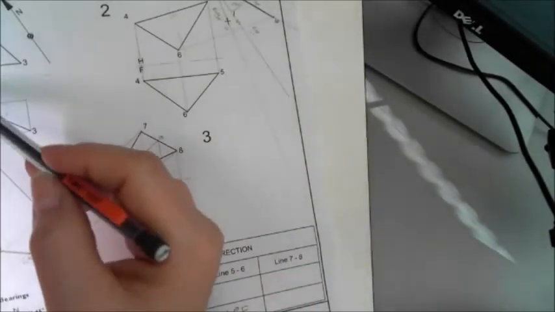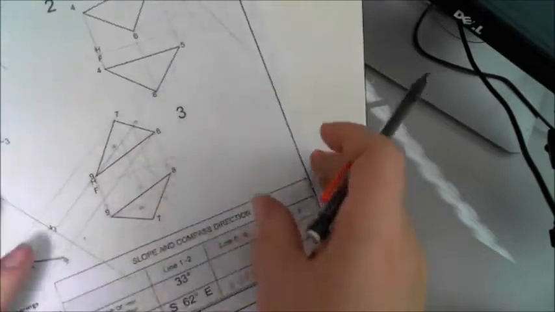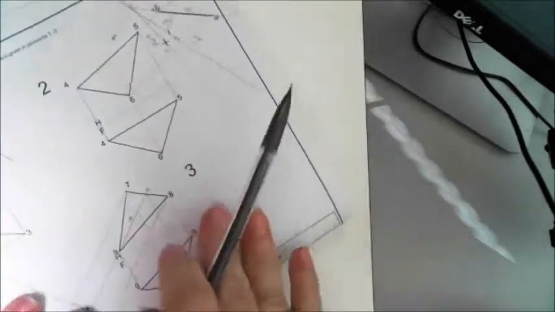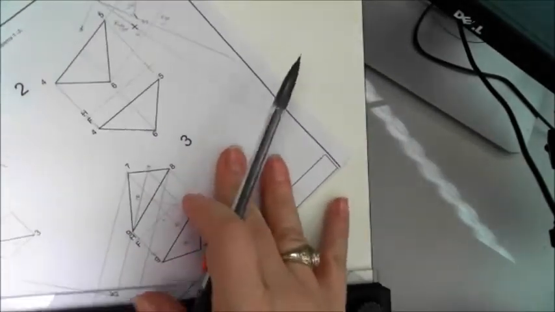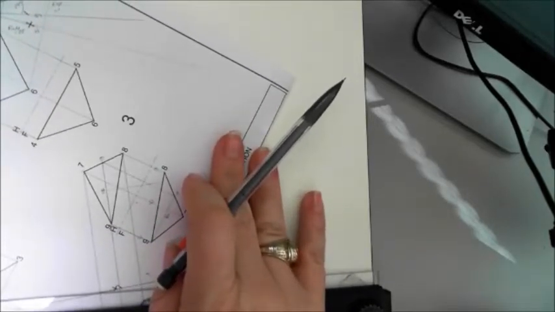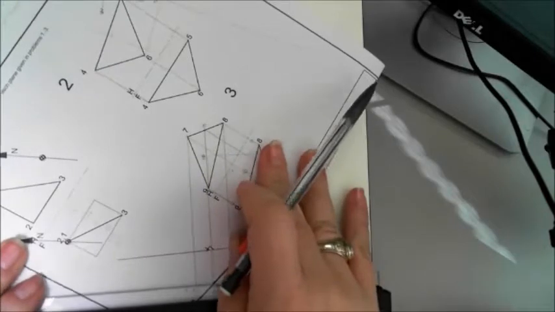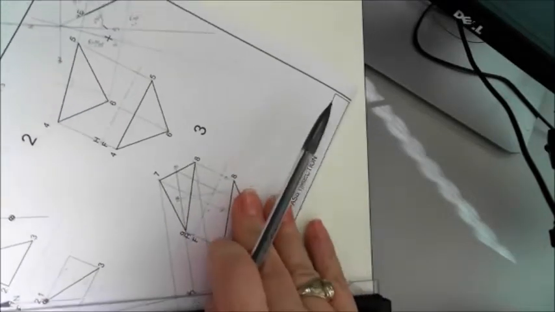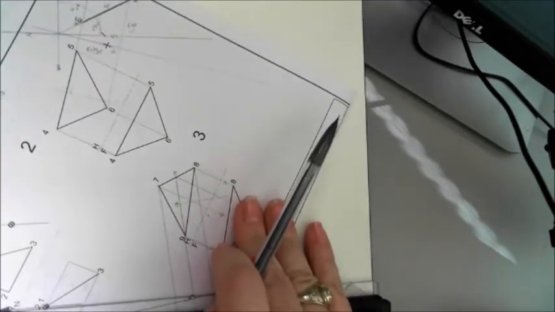You have to transfer that direction to north, to find the north, this north, and make that line up with my straight edge.